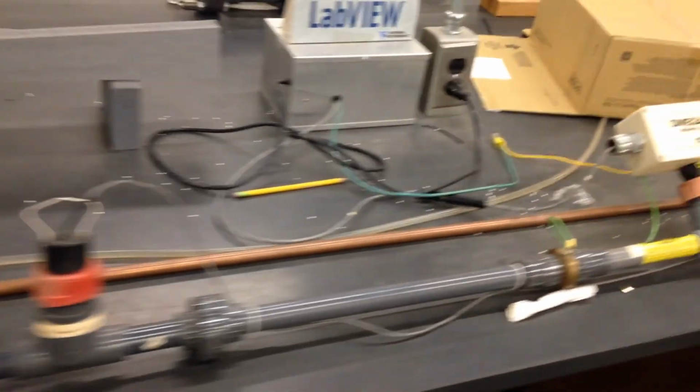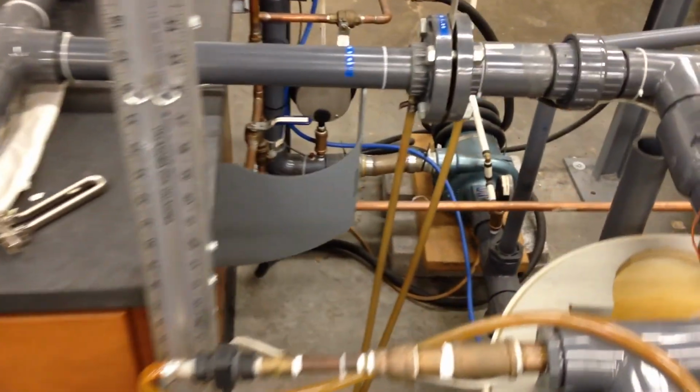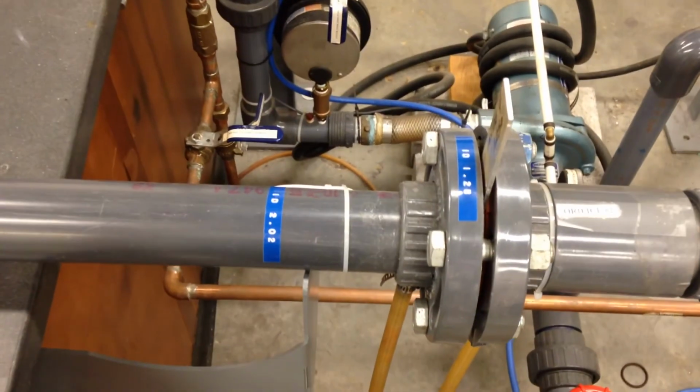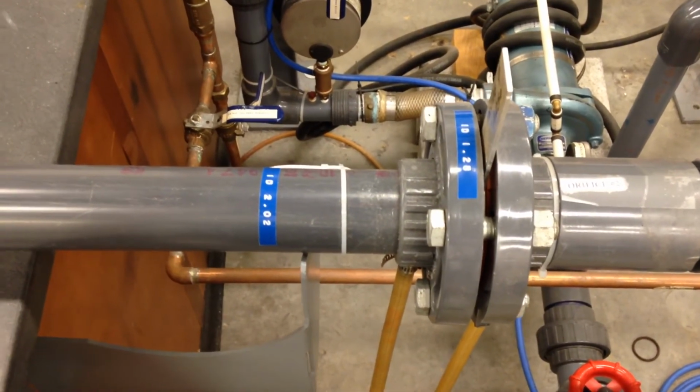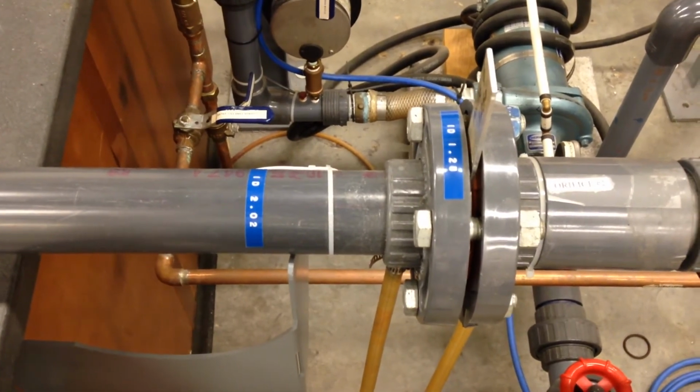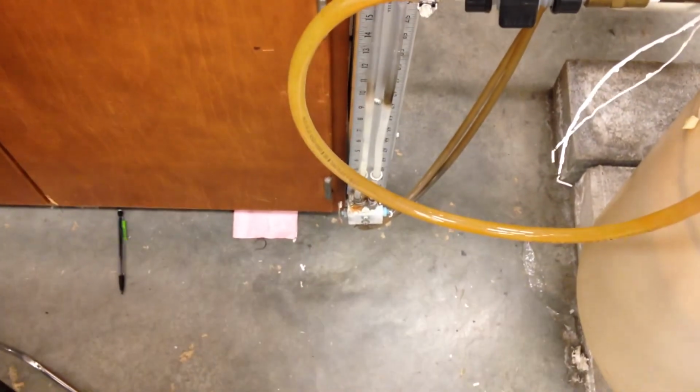And then we go past some of the electronic flow meters down this way as the water is coming back. And last but not least, we have the second orifice, which is right here, right before the flow returns to the pump. It also has its standard manometer attached to it.